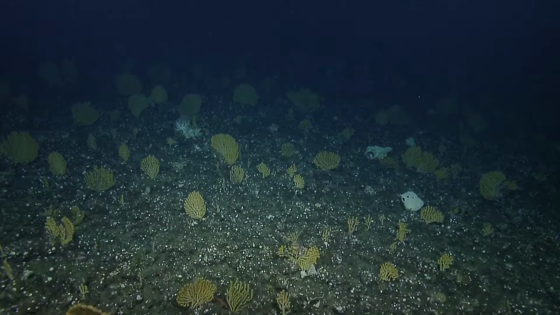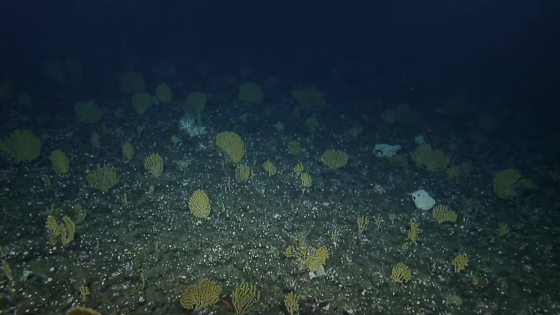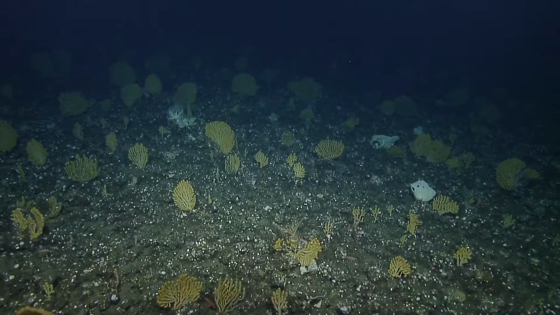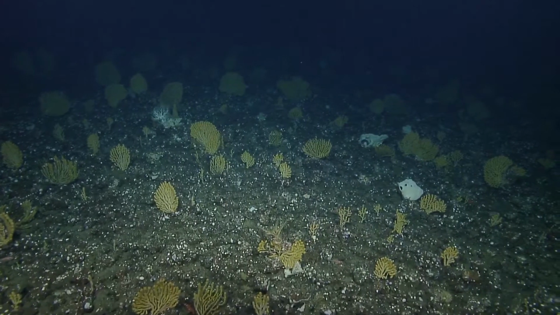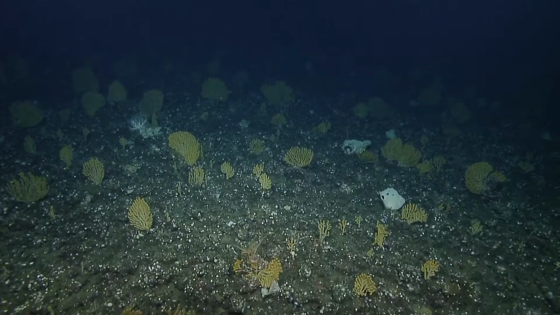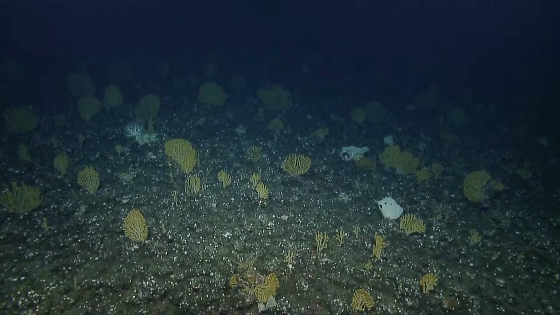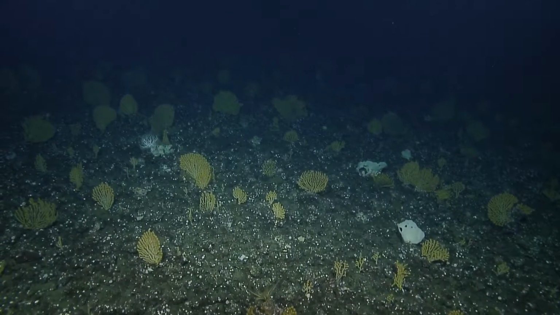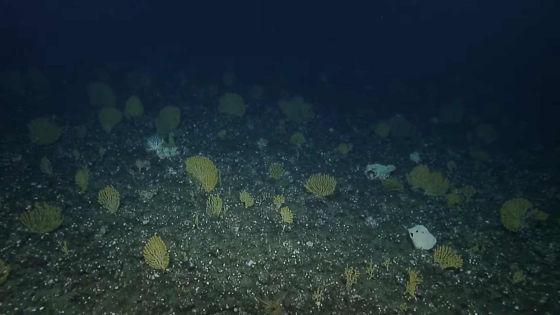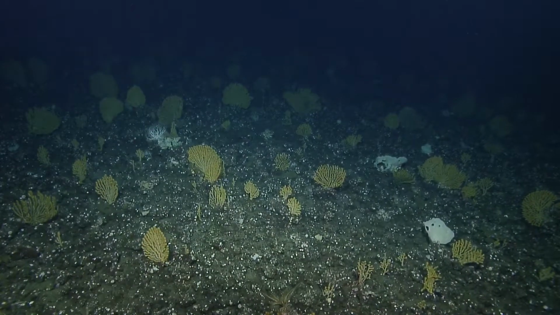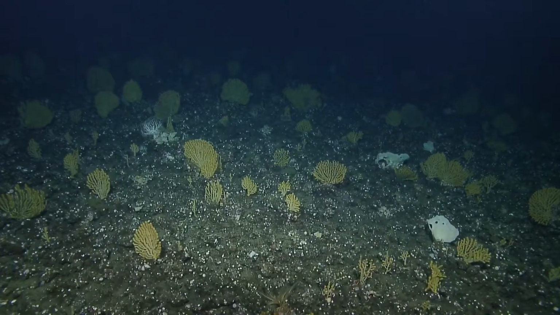Oftentimes when we've been en route with a vehicle, we get to do more exploring with these ROVs than in the past when we used the Delta submersible. We were getting the transects in, but I would often wish that we could stop and just study and be still for a while.